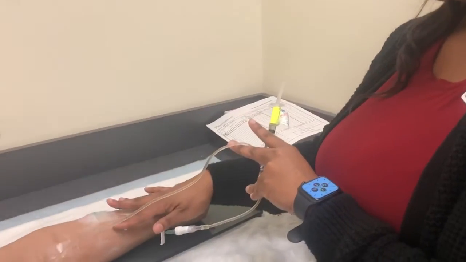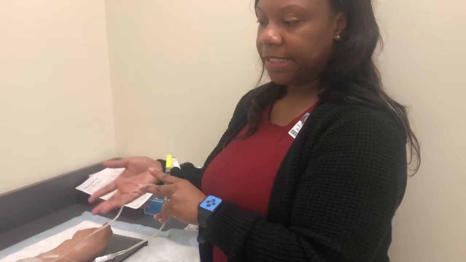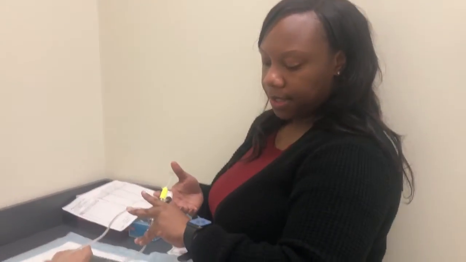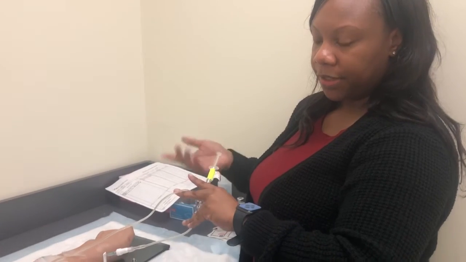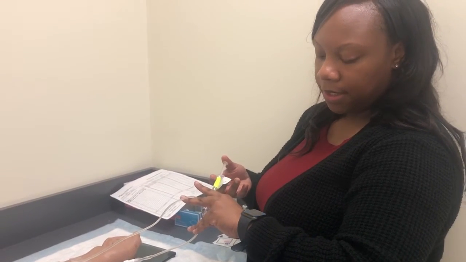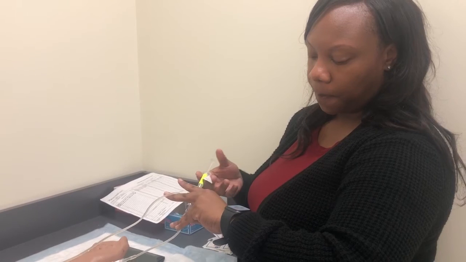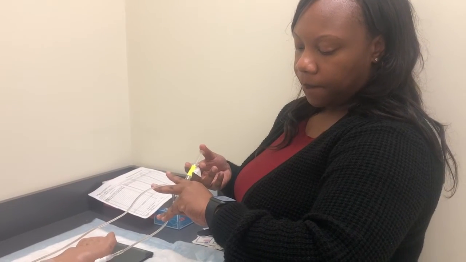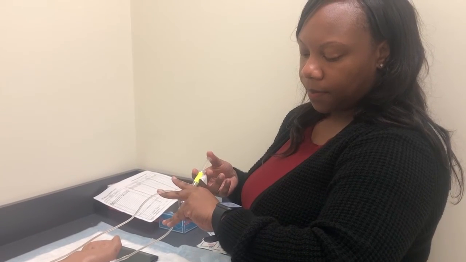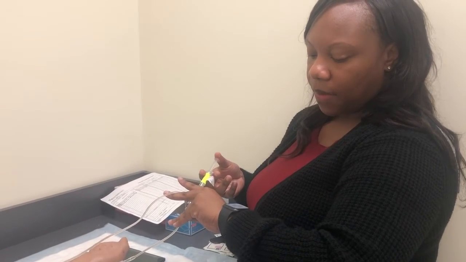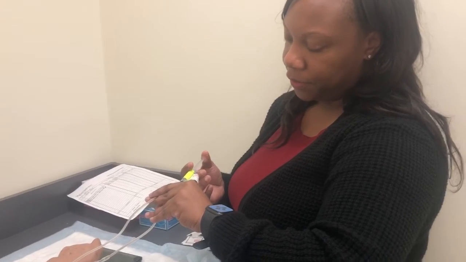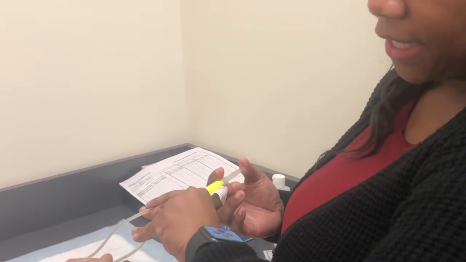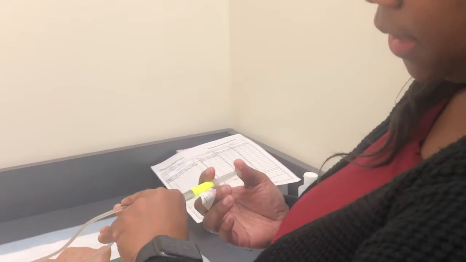I'm also monitoring my patient for any discomfort, making sure that she's tolerating it well, and at this time she is tolerating it well, so I can continue for the next minute, which I will administer for 30 seconds and release for 30 seconds. Alright, I will pinch off and administer 1 and 1/2 over 30 seconds.